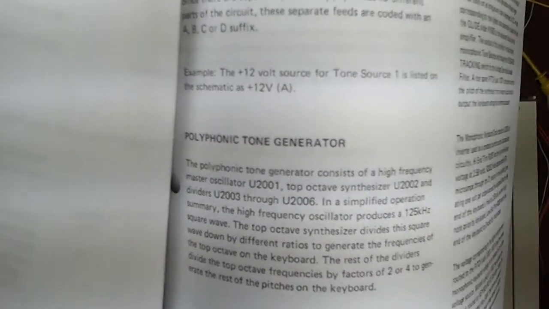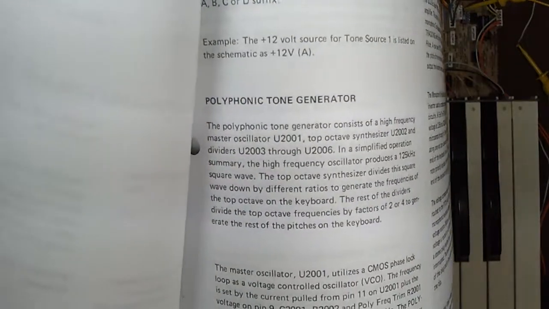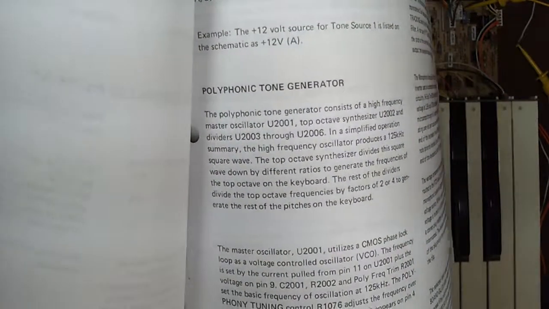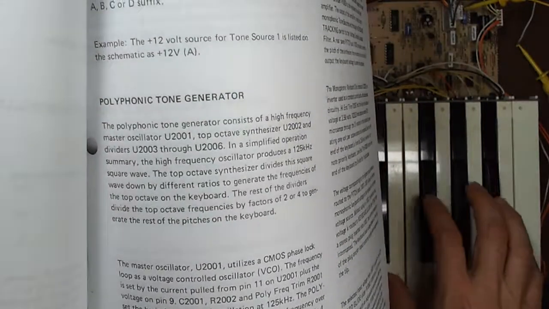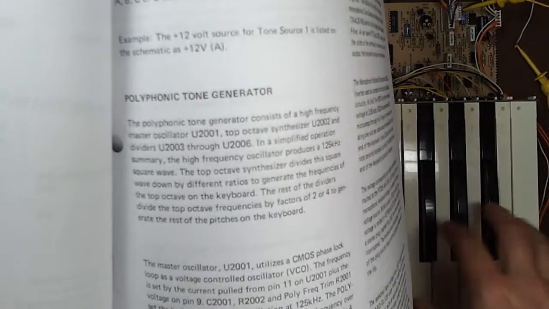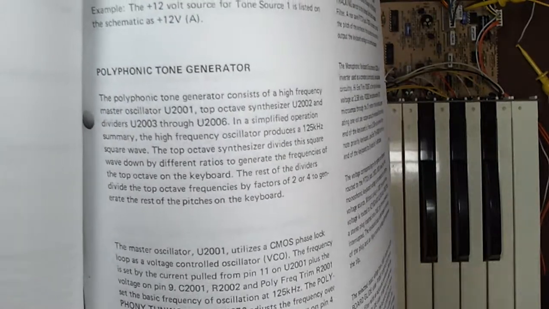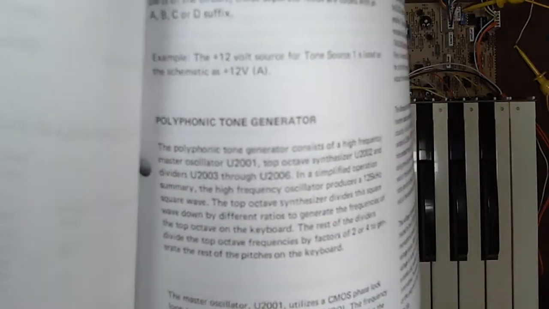Okay, so we have already replaced the 2003 to 2006 because we were having problems with the keyboard across the range. We had notes here, there, and elsewhere that were just not responding except for the top octave. This over here is working, these two down here were not working. So we replaced those, and that's fine.